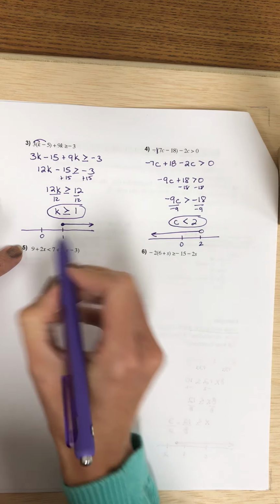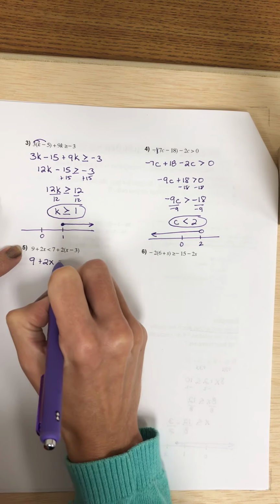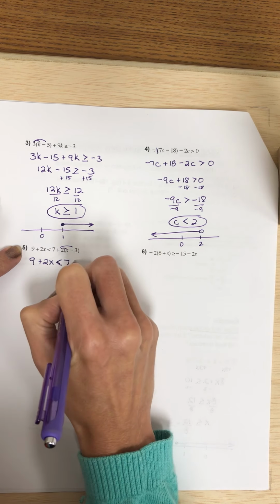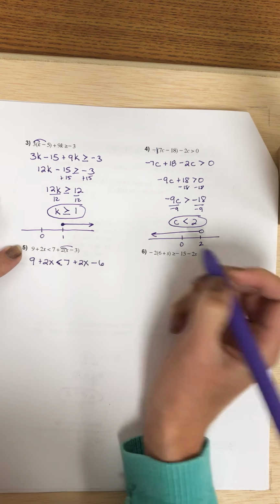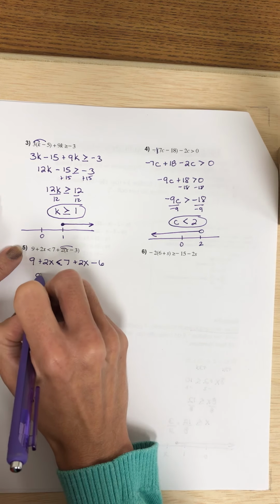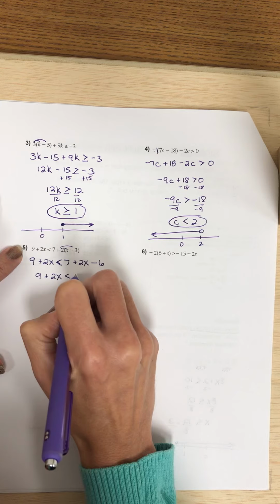All right, we're going to continue. My left side really doesn't need any fixing. My right side, I'm going to distribute the 2. That becomes 2x. 2 times negative 3 is negative 6. I'm going to combine my like terms. 7 and negative 6 is 1.